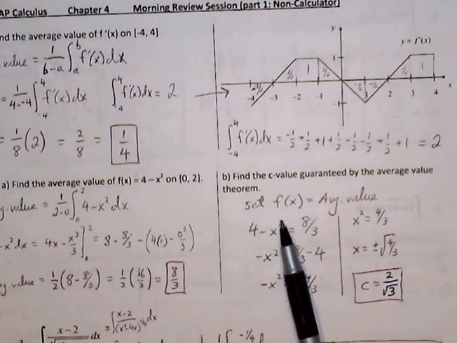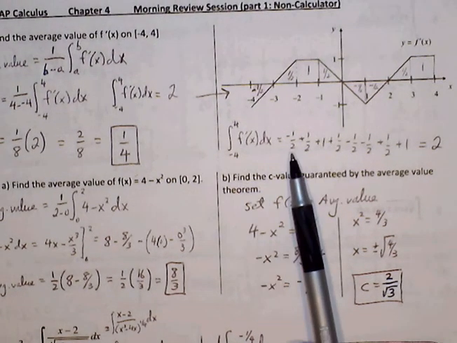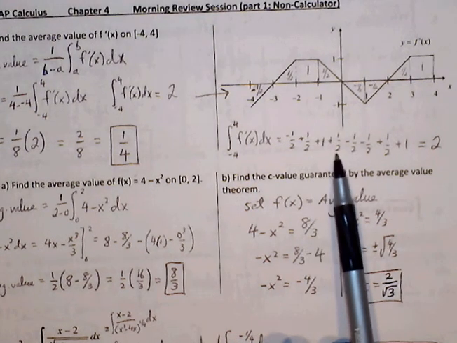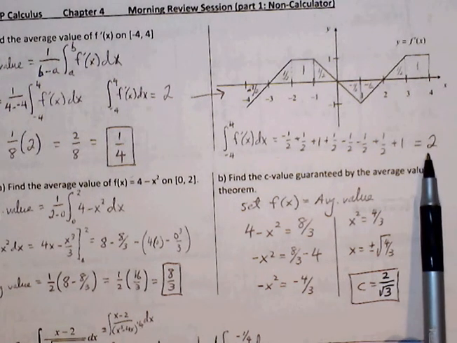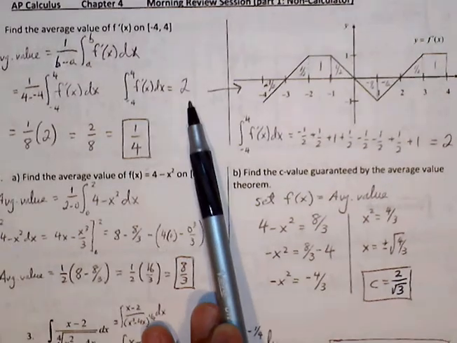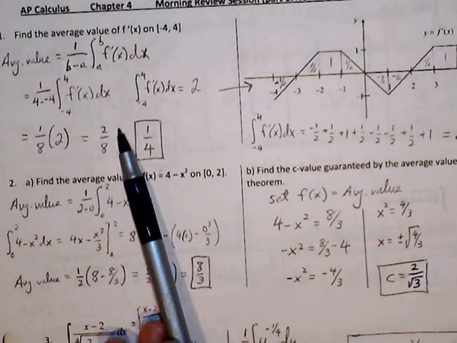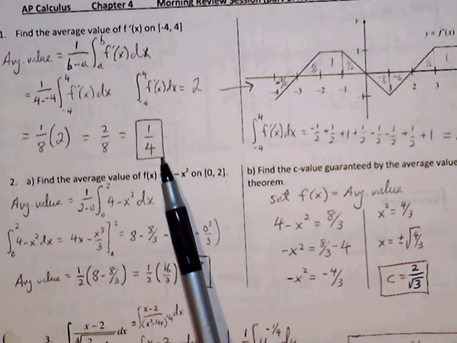Okay. So then when we go through and add these values together, many of these values will cancel out, and the sum will come out to be +2. So the definite integral from -4 to +4 is going to be +2. So 1/8 times 2 is simply 2/8, which is 1/4. So we have our average value with 1/4.